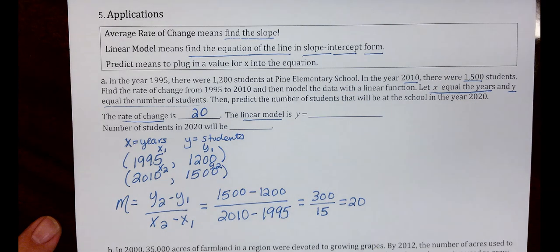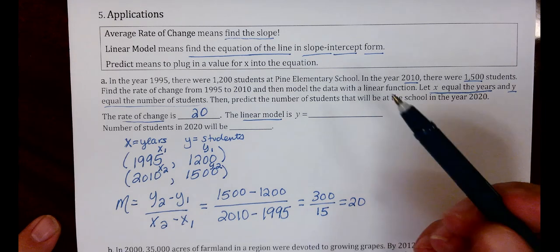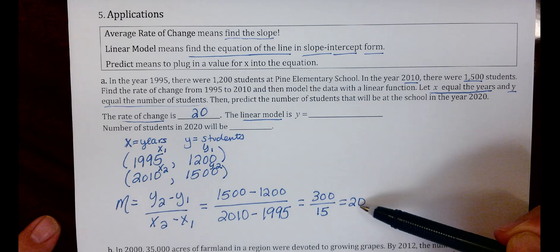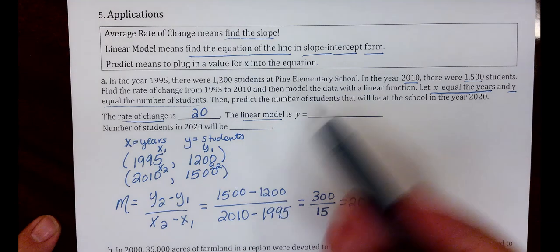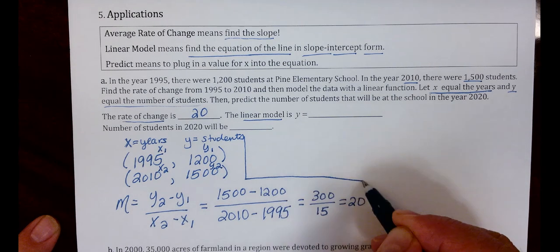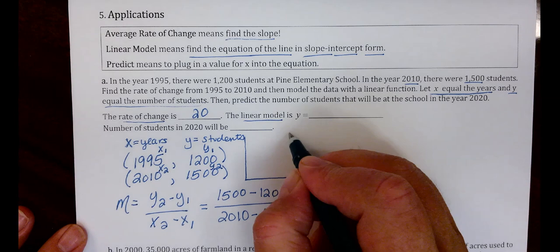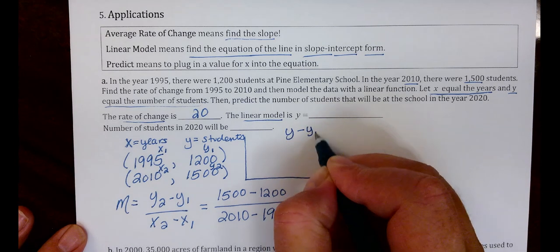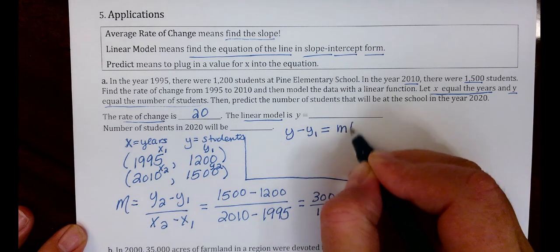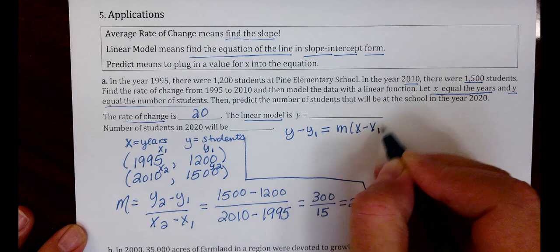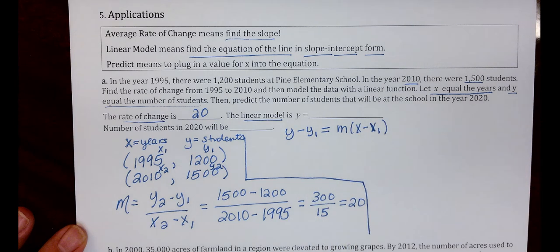So in order to find the equation of the line, we cannot go directly to slope-intercept form. Similar to other problems, we must use our slope and one of the points. So let me section this off, and we're going to use y minus y1 equals m times x minus x1. And if you remember correctly, this is point slope form.